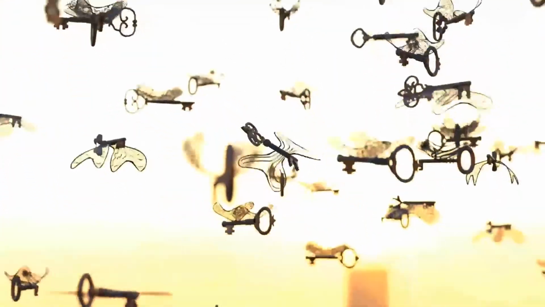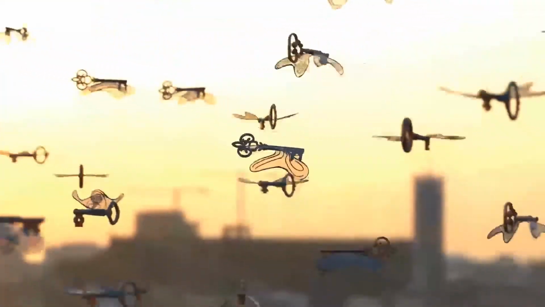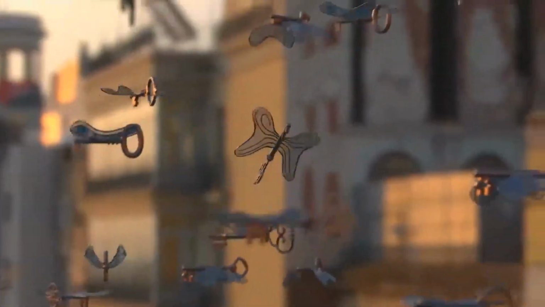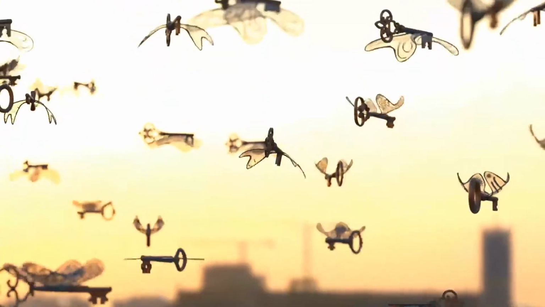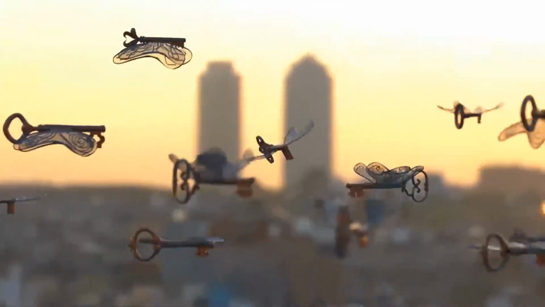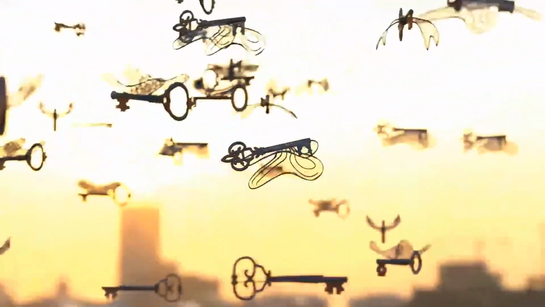Hello, we're going to be making this animation of flying keys. I'll walk with you step by step through the entire process. First, we're going to model the keys, then we're going to texture them, add in the wings, add in the wing animation, and then we'll set up a basic scene with one key flying through it and the camera tracking it. Alright, so just follow these steps and you'll be able to make this scene yourself.